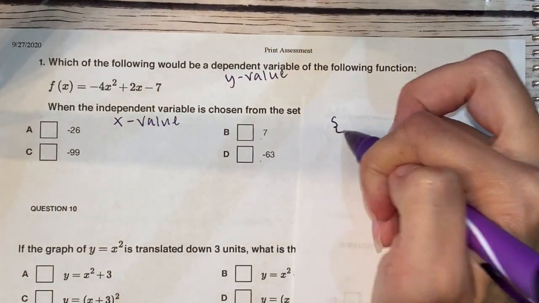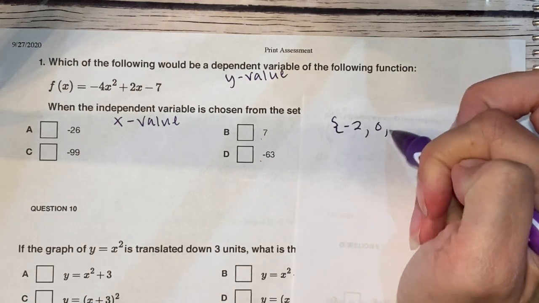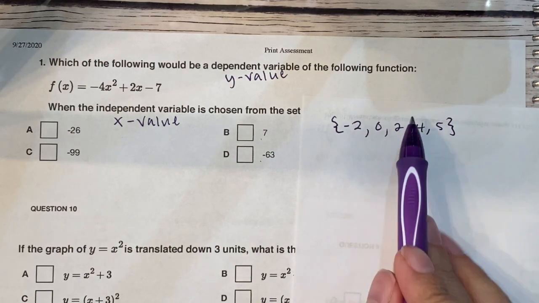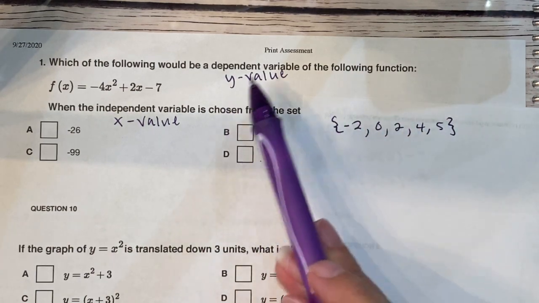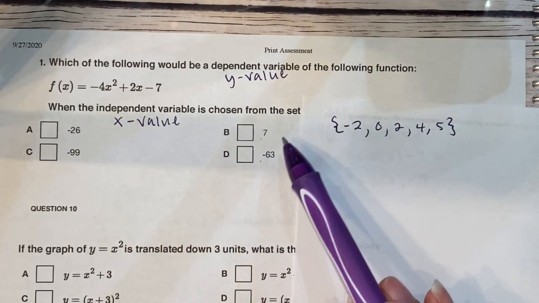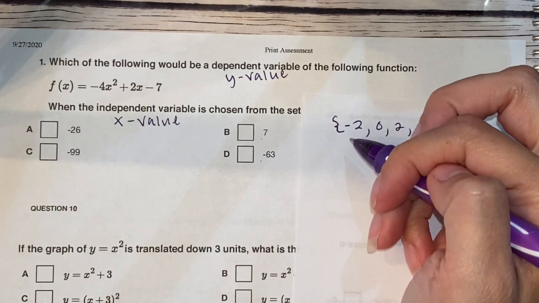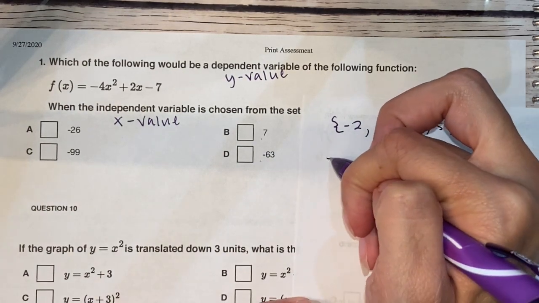So all that means is here's your domain. Which of these would be a possible value in the range? So we're just gonna plug these in to this function and see which one works.